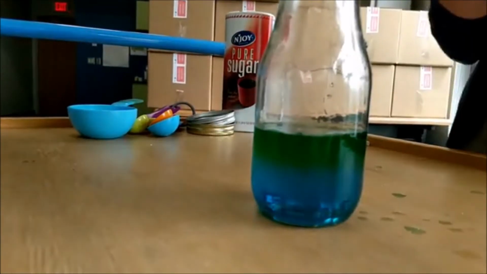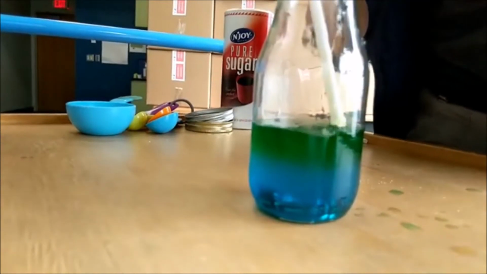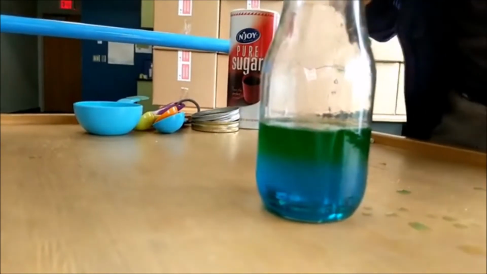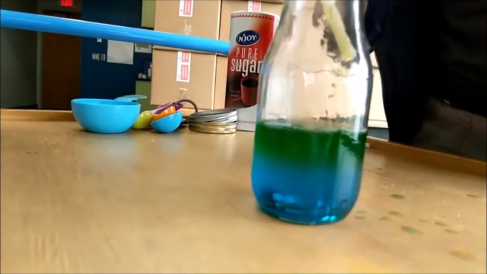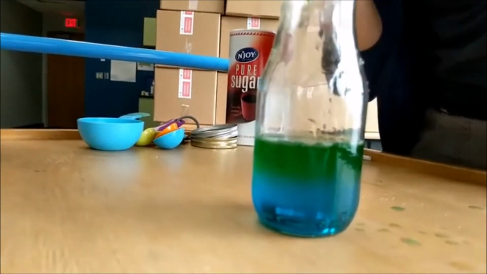Oh yeah. Before it goes super fast. Oh, yeah, it's looking a little more yellow at the top.